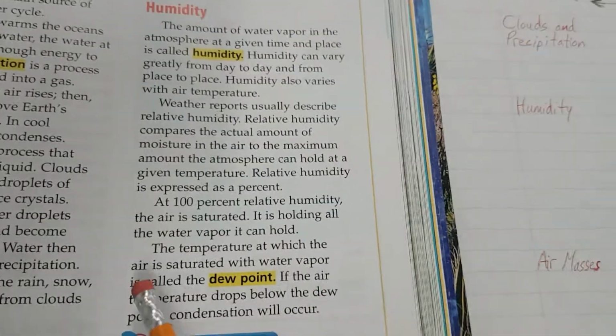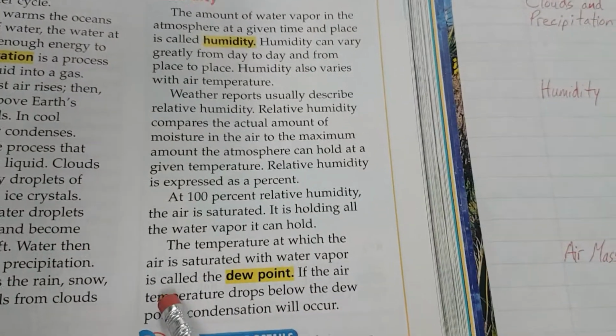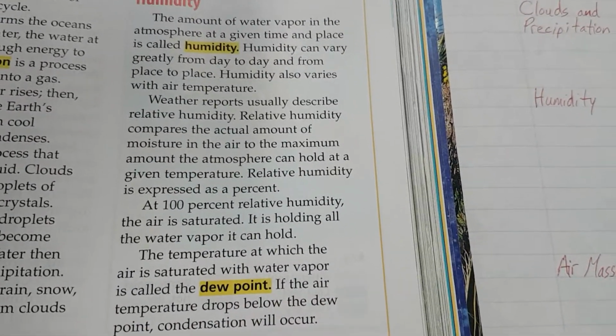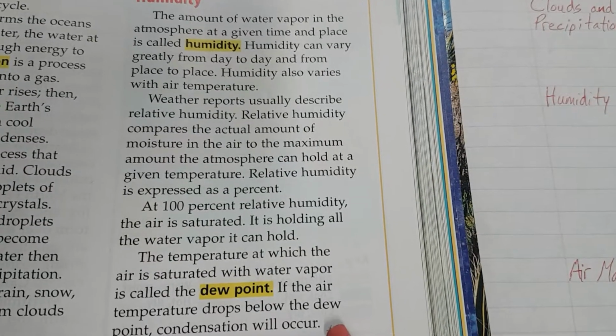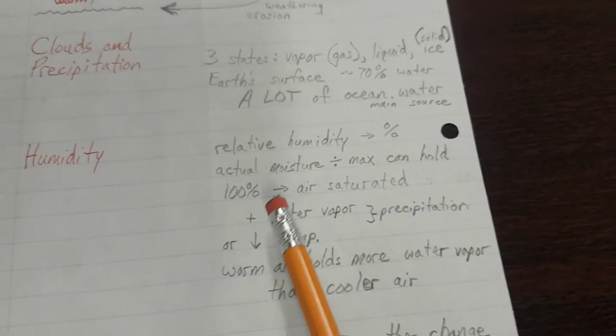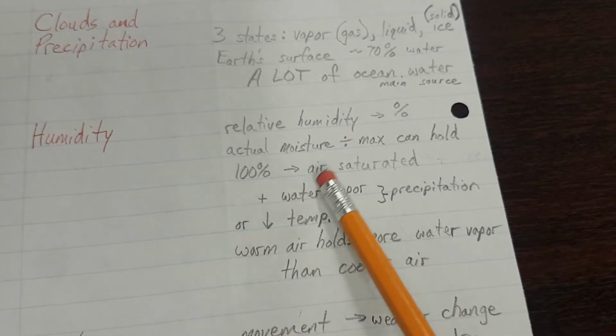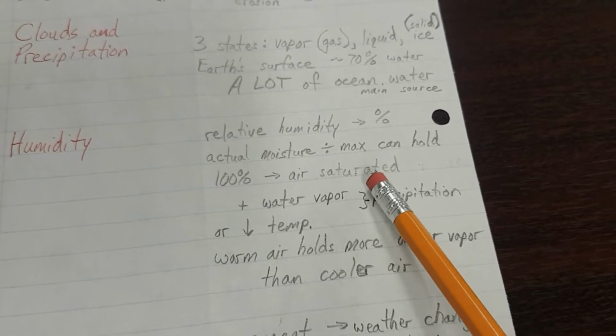Okay, the temperature at which air is saturated with water vapor is called the dew point. If the air temperature drops below the dew point, condensation will occur. Okay? So, if you have 100% relative humidity, your air is saturated with all the moisture it can handle.